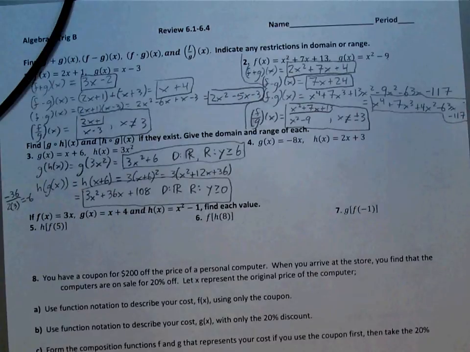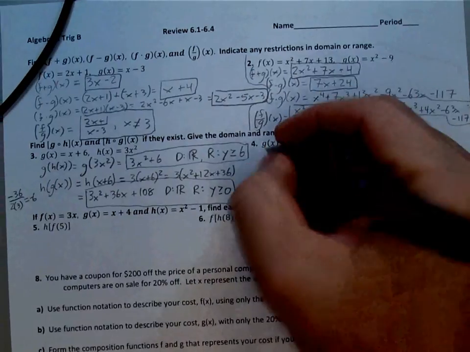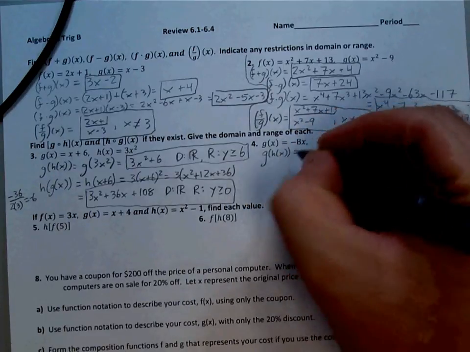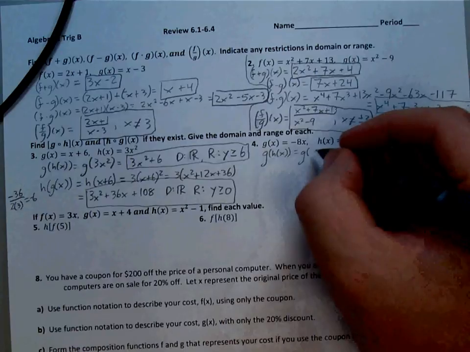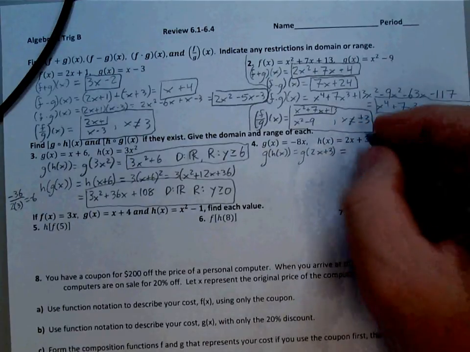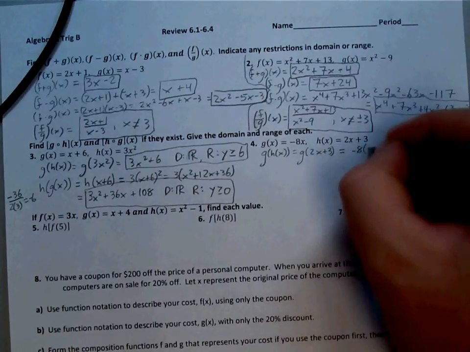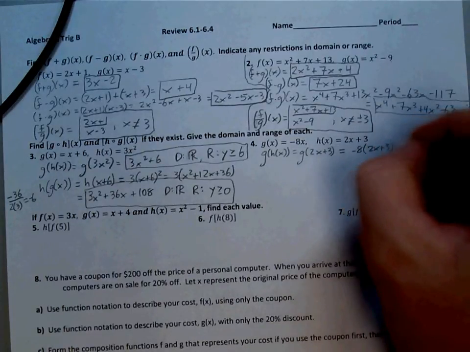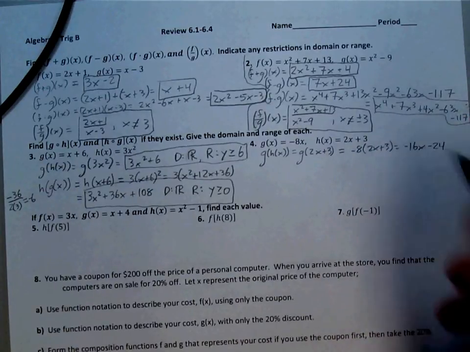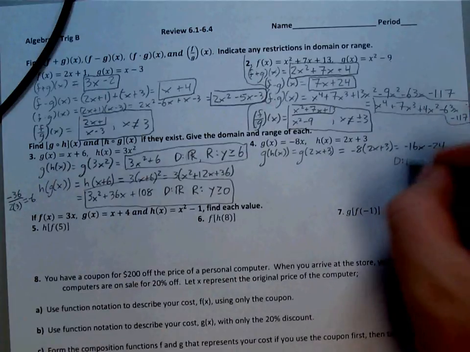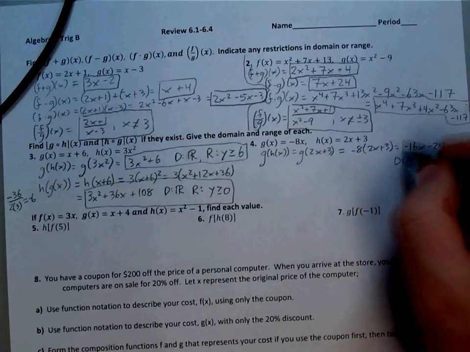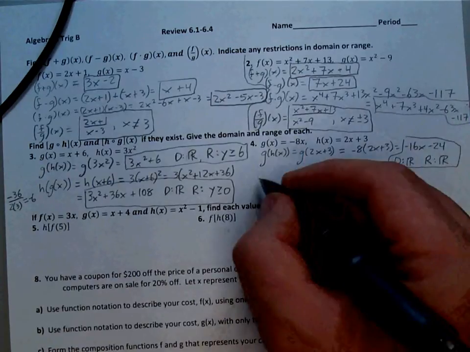For number 4, G of h of x. 2x plus 3. Okay, negative 16x minus 24. Domain is all reals. Range is all reals. And then we'll do h of g of x.